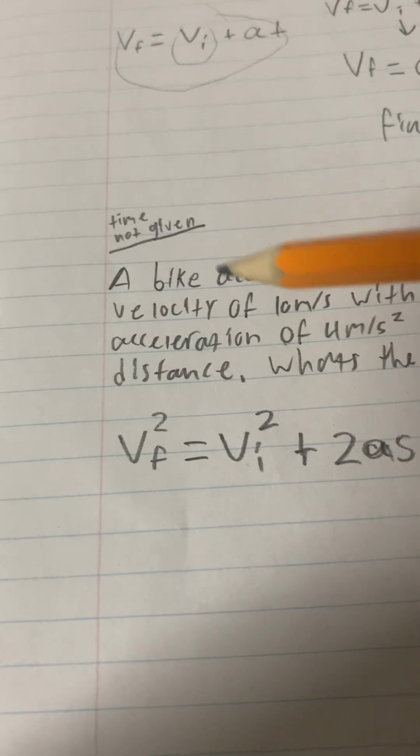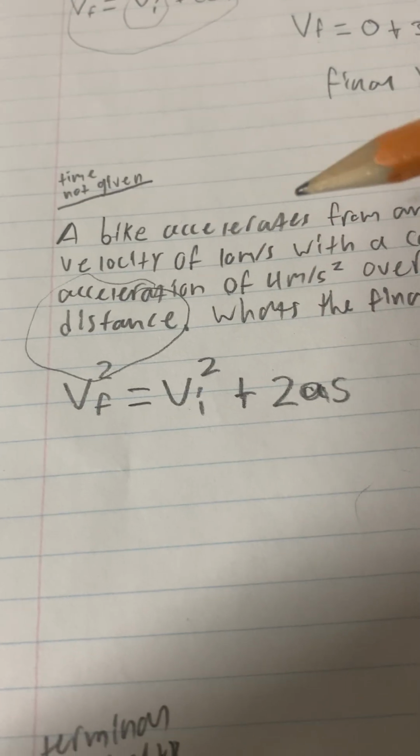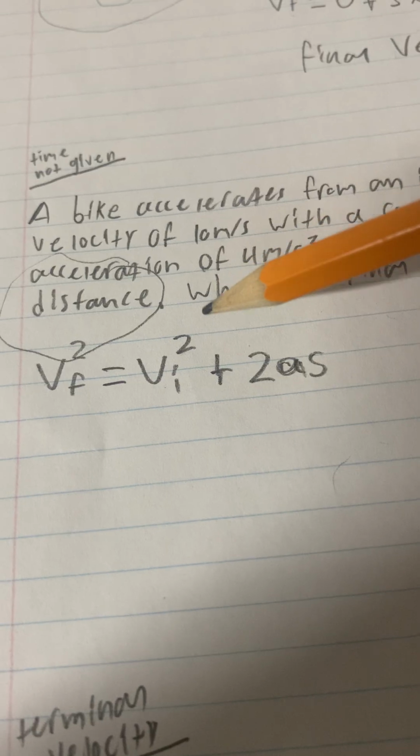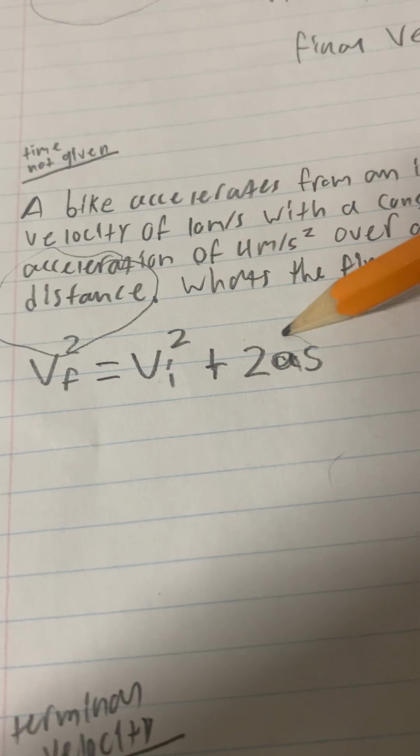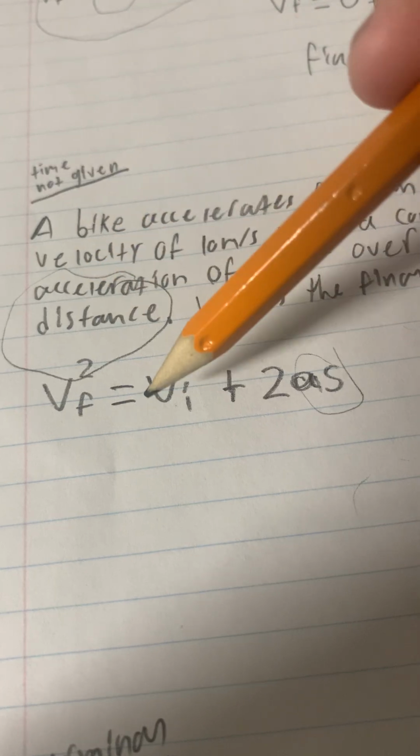Now, this is the part I want to talk to you about, distance. Because before I said S stands for displacement, correct? D stands for distance.